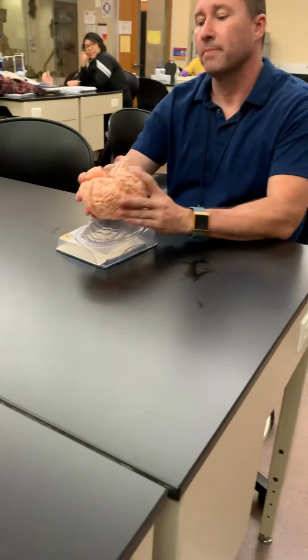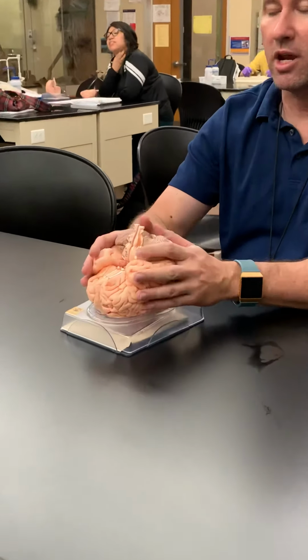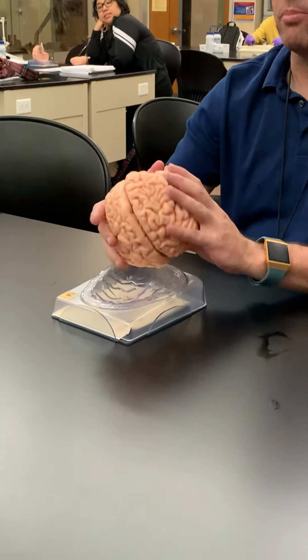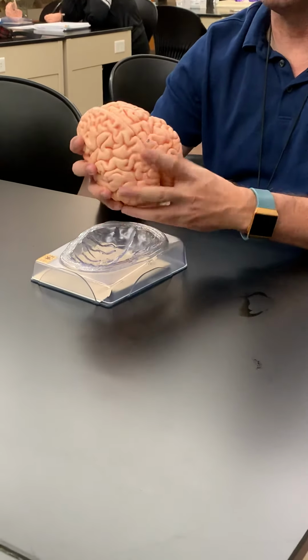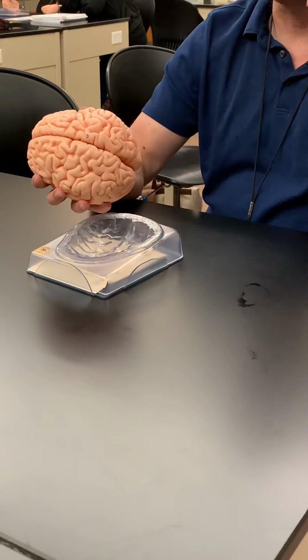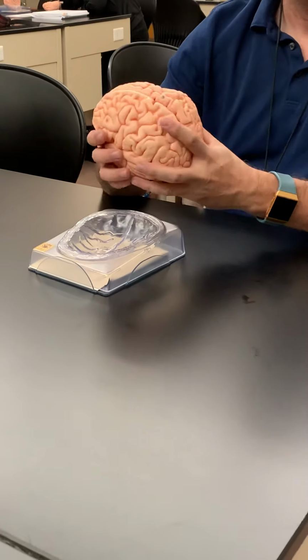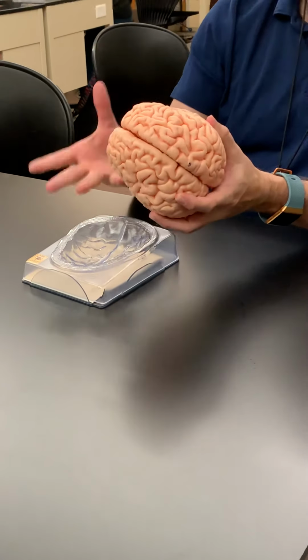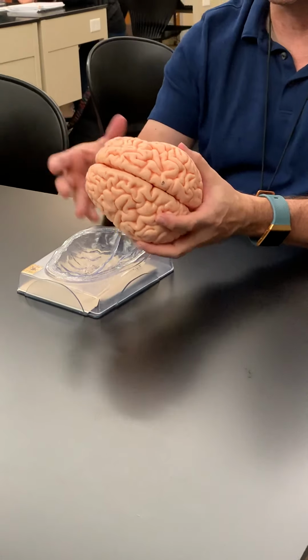Okay, all right, so the brain has two hemispheres, a left and a right hemisphere. The brain has five lobes to it. The lobes correspond to the different parts of the skull. We have a frontal lobe, parietal lobe, temporal lobe, occipital lobe, and then tucked underneath is the insular lobe.